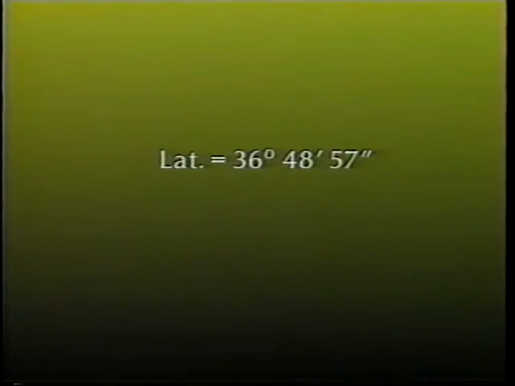Now, the last of our 3 items that we need for this equation is the latitude, and that's a given. That's 36.48.57. If you'd worked the first part of this problem, that's where that would have come from, but we're not dealing with that.